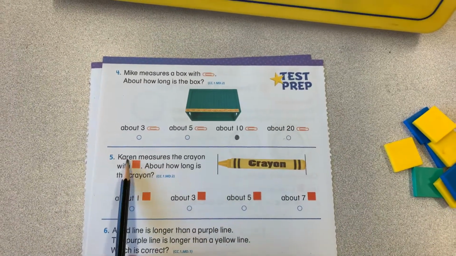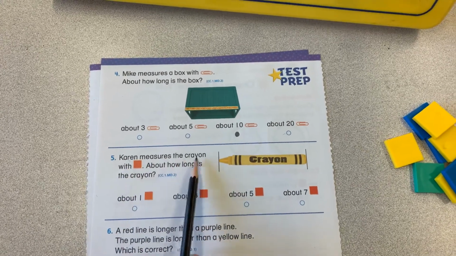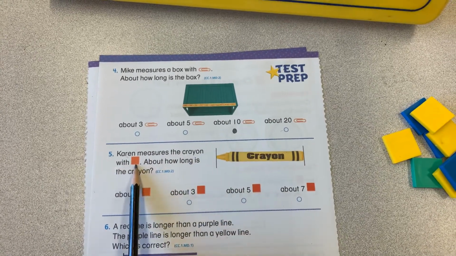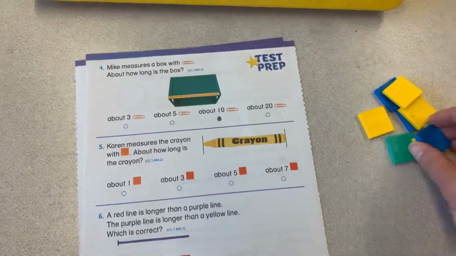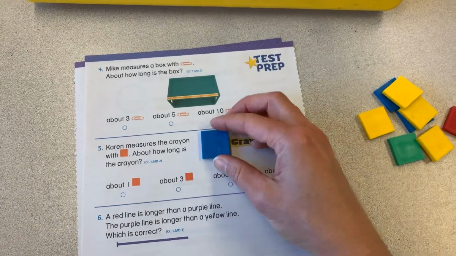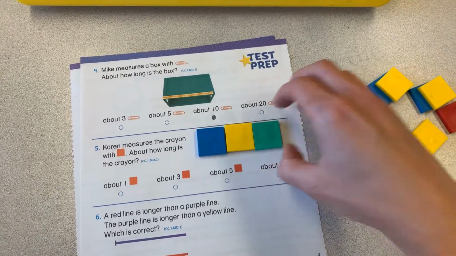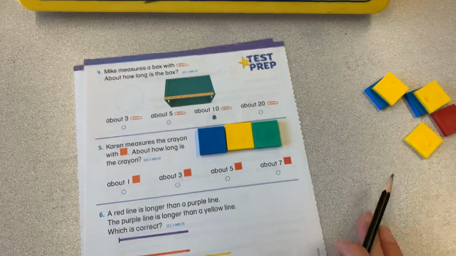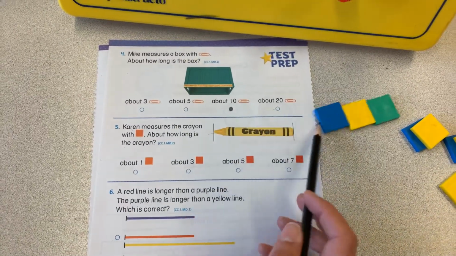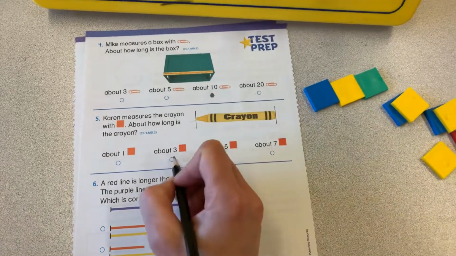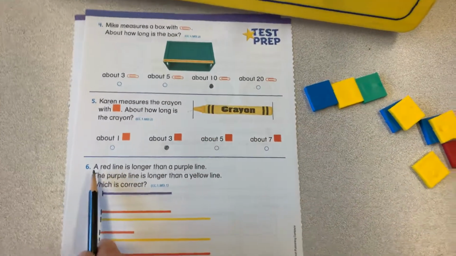Number 5, the friend's name is Karen. Karen measures the crayon with tiles. About how long is the crayon? So let's get our tiles out. 1, 2, 3. Which answer says about 3 tiles? Right there. Good. Number 6, read it with me.